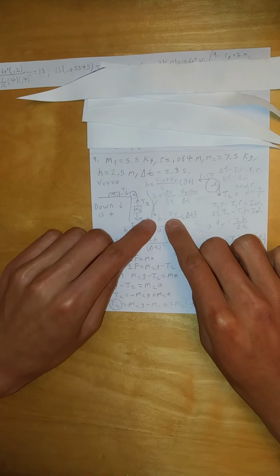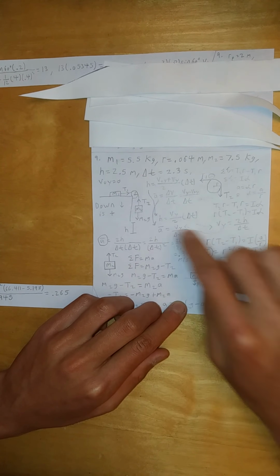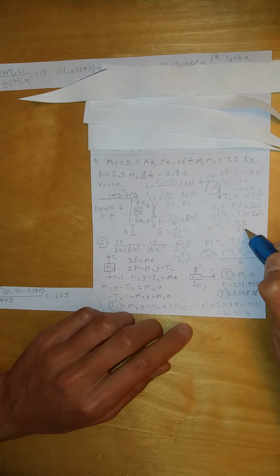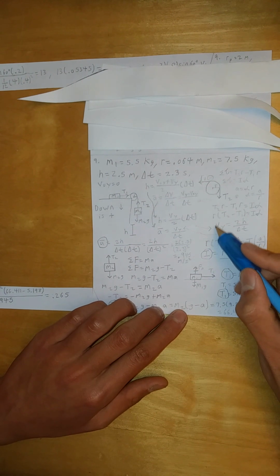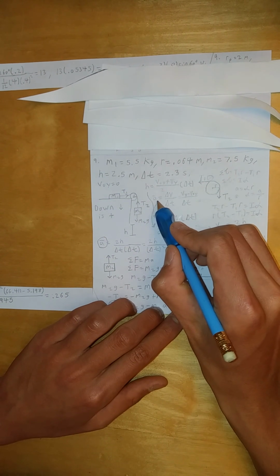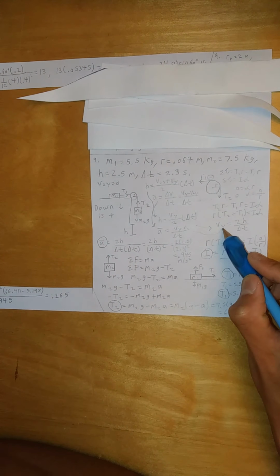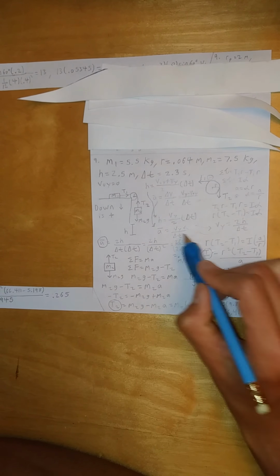So it's basically a 2 here, divided by t, and then Vy. We get our velocity Vy, which is 2h over change of time. Then we plug Vy into our acceleration equation that we got earlier, and solve for Vy over t.